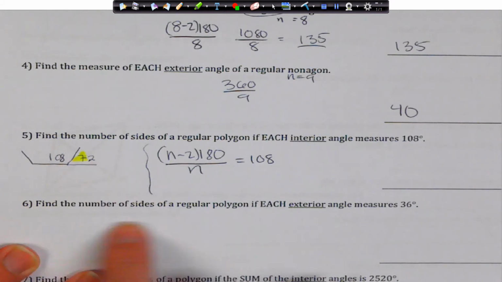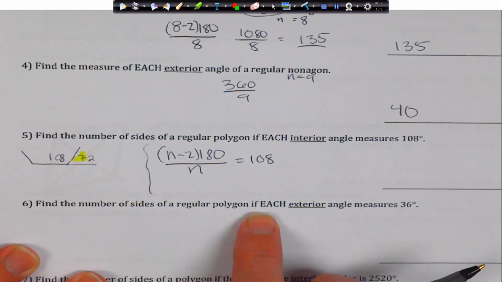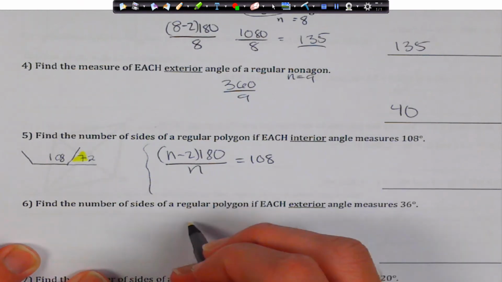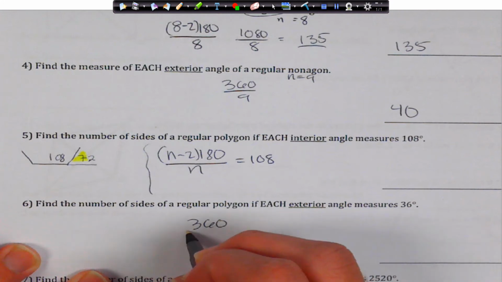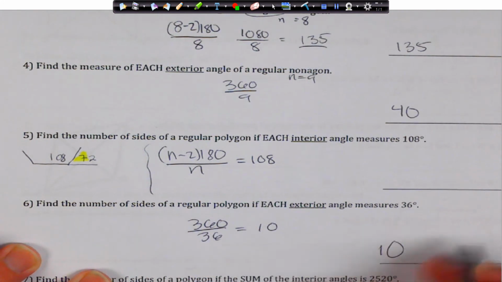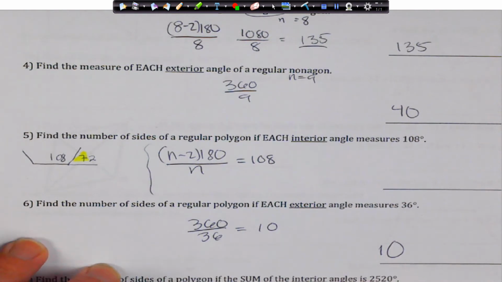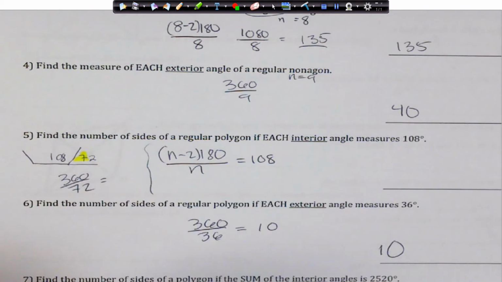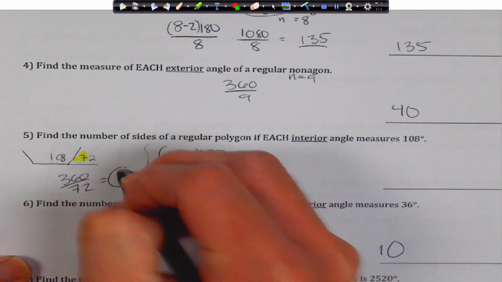So I'm going to do number 6 real quick. It says find the number of sides if each exterior angle measures 36. Well, the sum of the exterior is 360, so we just have to divide it by 36. So we get 10. So the answer to this is 10. So all you have to do, if you know each exterior, is just divide it into 360. So here we just go 360 divided by 72, and I think that's 5. And you get 5, which is the correct answer.